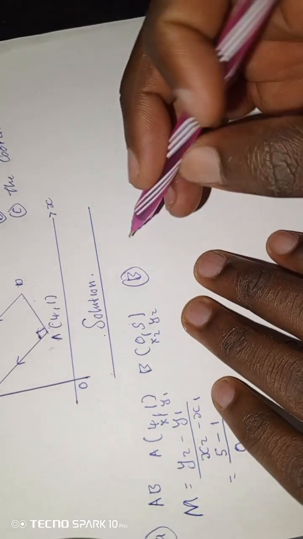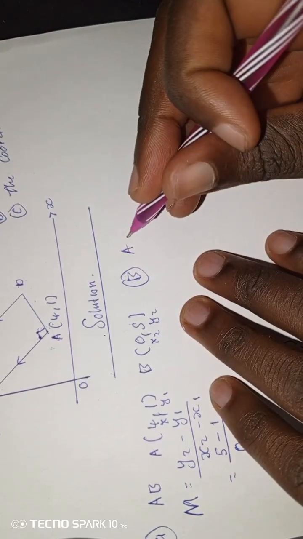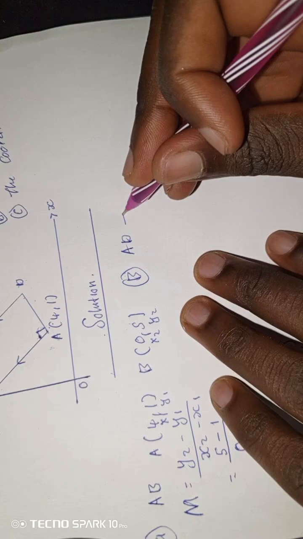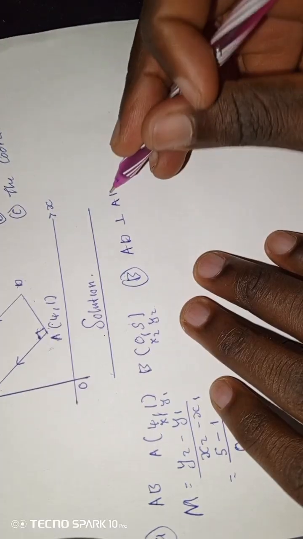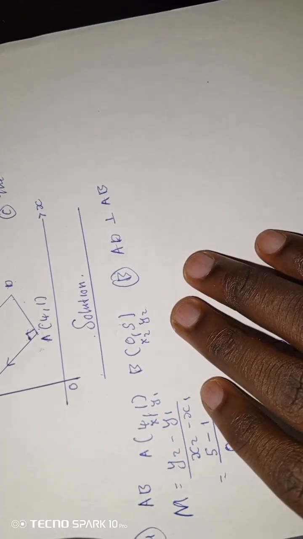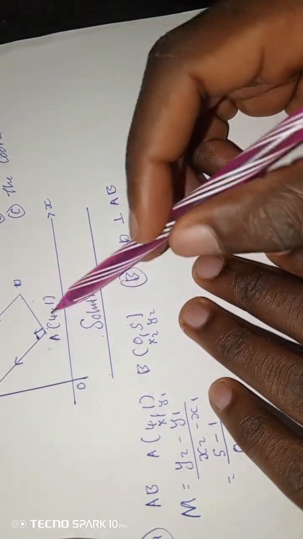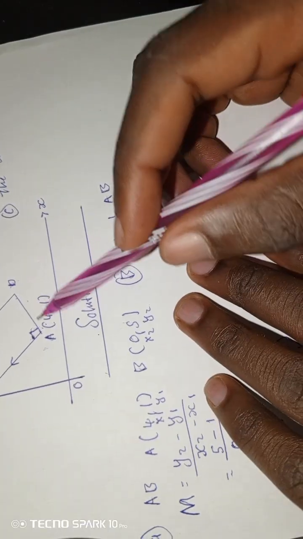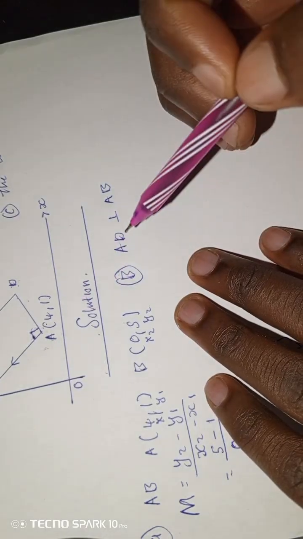So in short, AD forms a 90 degree angle with AB here. So what it means here, in order for us to find the gradient first for AD, this is perpendicular.